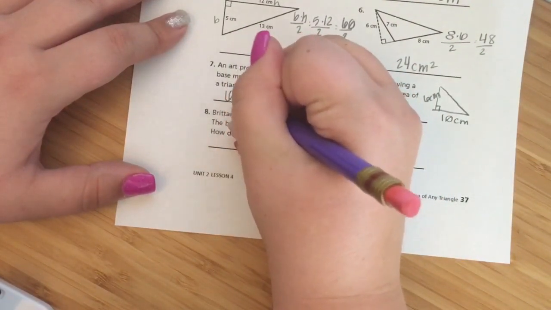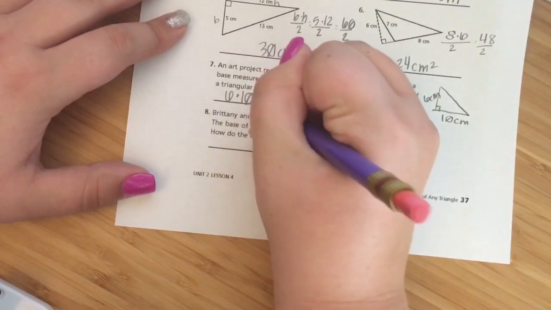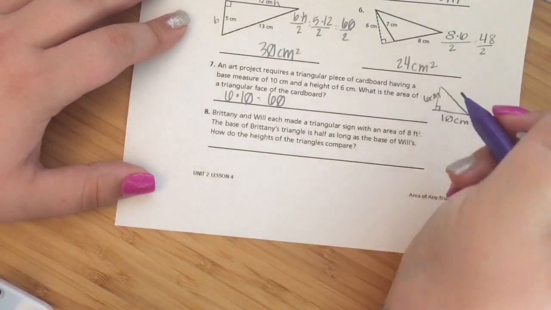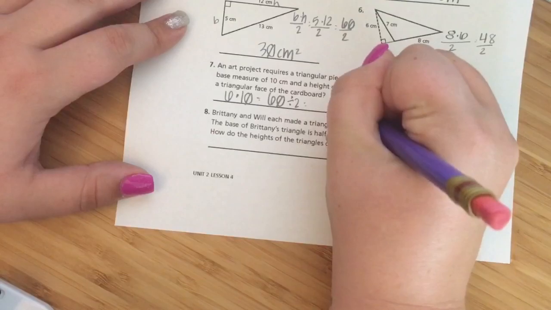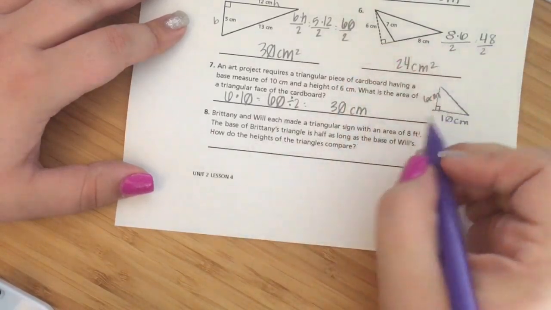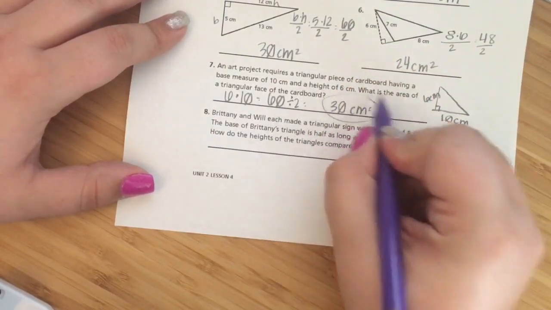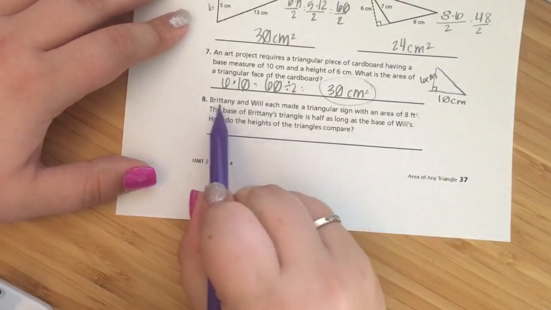I write out my formula. 6 multiplied by 10 is 60. My 60 needs to be divided by 2 because a triangle is half that of a quadrilateral or parallelogram. And my final answer is 30 centimeters squared.